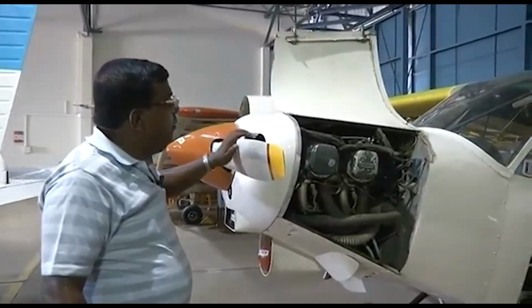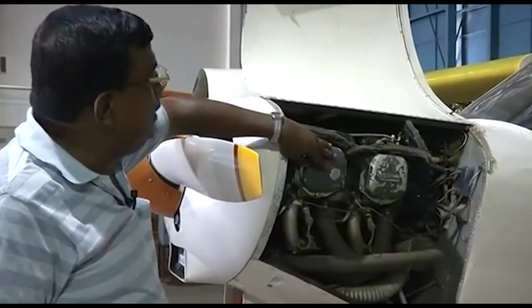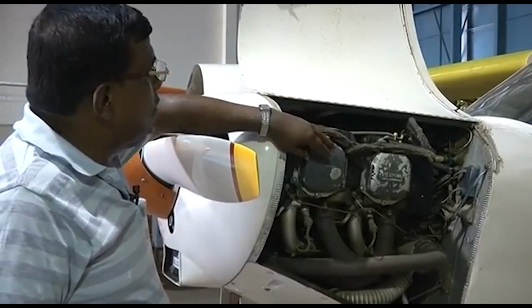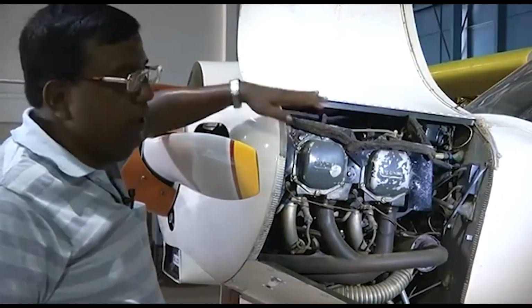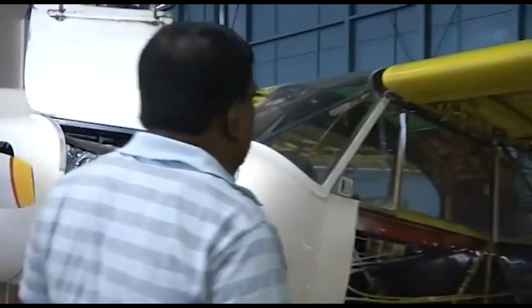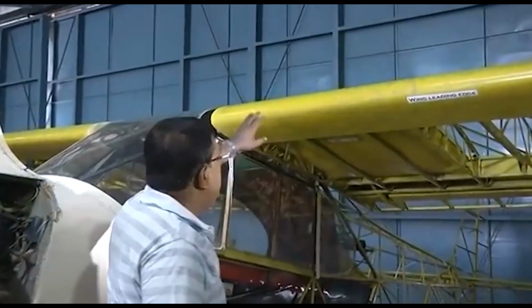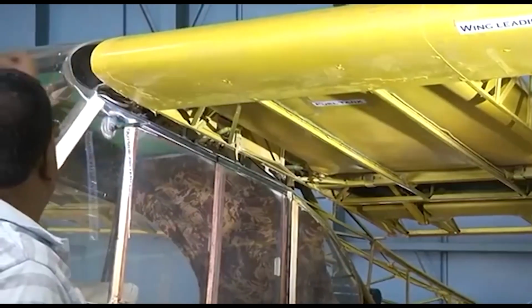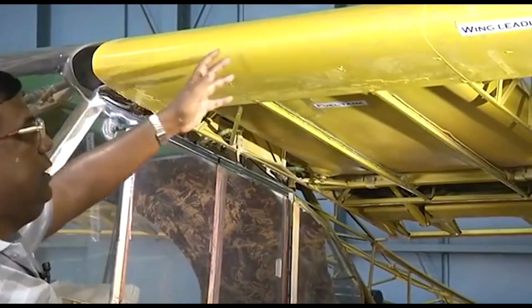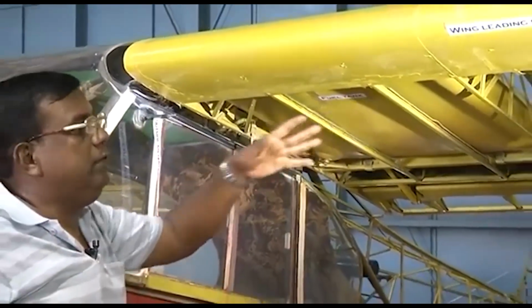Now, when we are talking about fuel being burnt in the cylinder, the next question comes: how much fuel, and where do I accommodate this fuel? For most aircraft, you will find the fuel tank is in the wing. Here is the fuel tank. You could see here, one fuel tank here, one fuel tank that side. For a larger aircraft, there could be a larger number of fuel tanks.